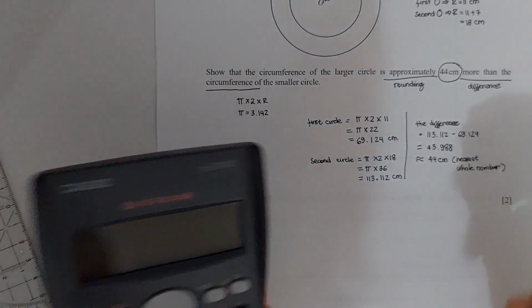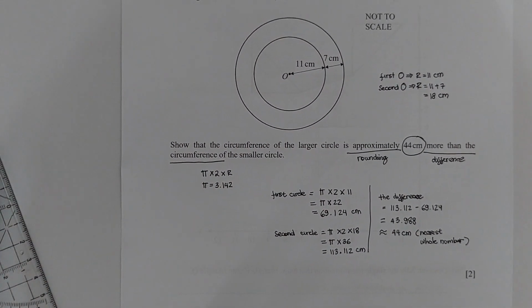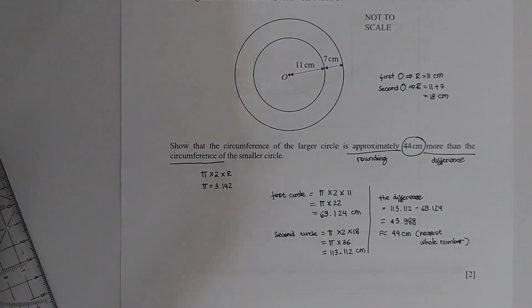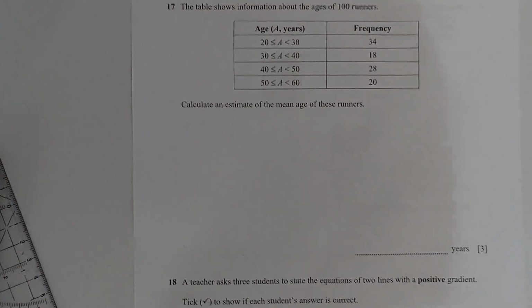So I hope you're clear with this one. For this question, the question is more about the rounding and also how to find the circumference of the circle. Okay, this one is done, and then we go to number 17.